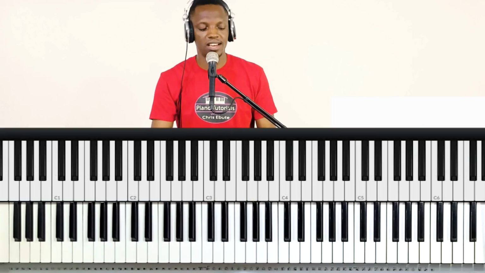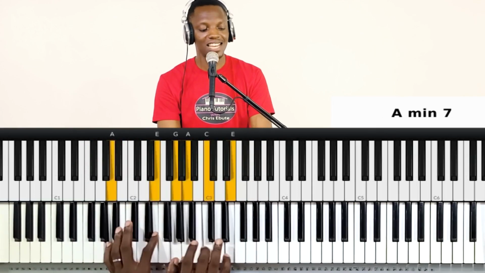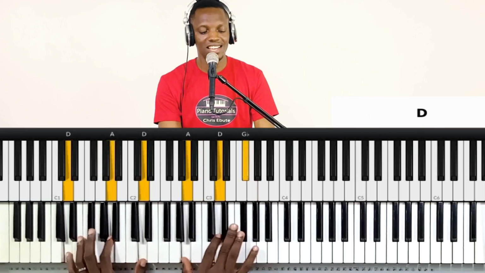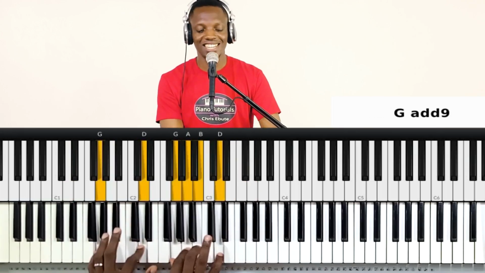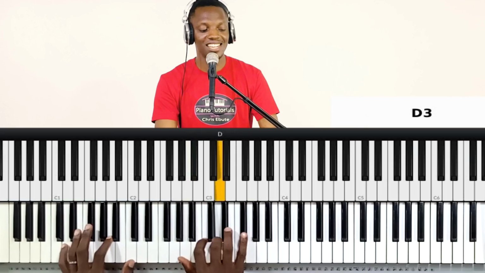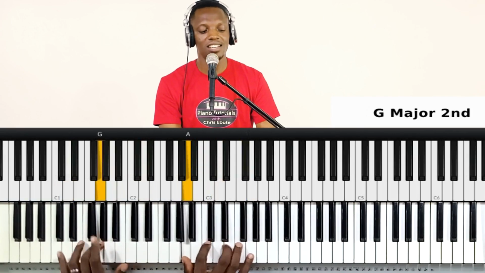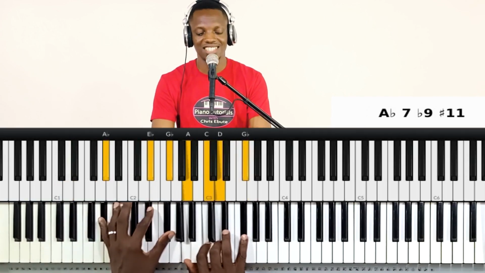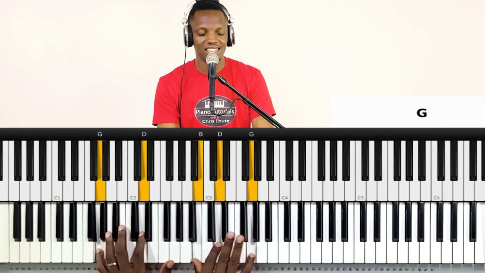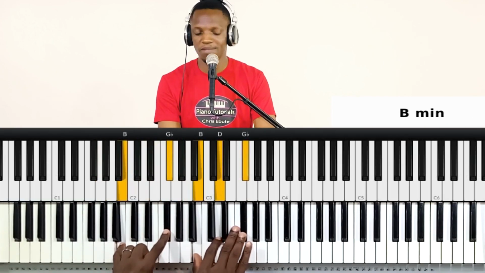So let's put some passing chords there. I hear your voice when you come on. See? Okay, so what was I doing? I 4, then go to 6, 6, and now from the 6 I go.